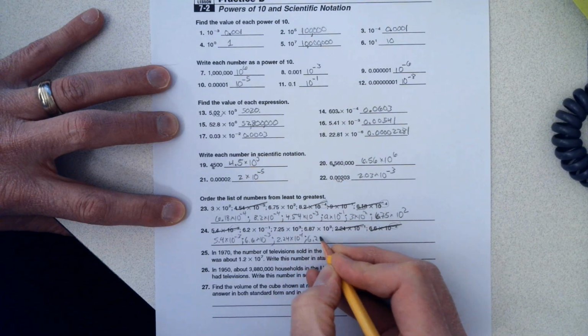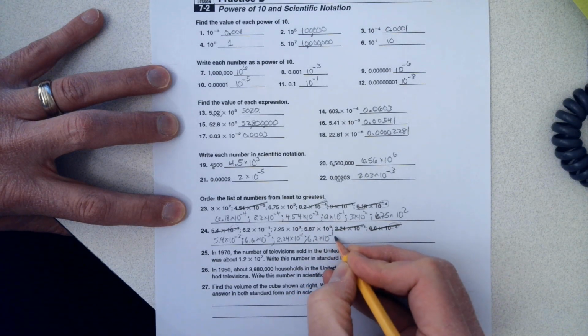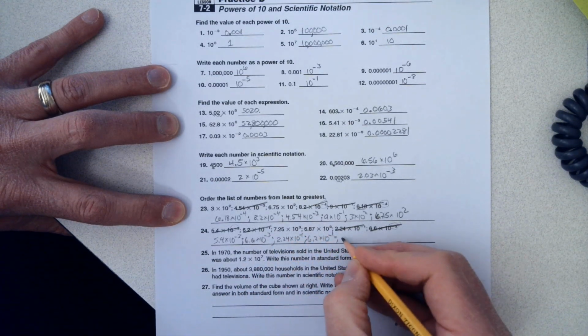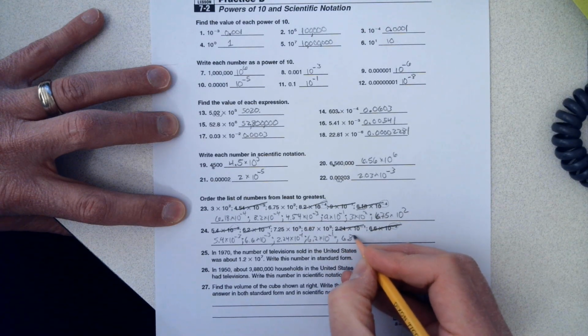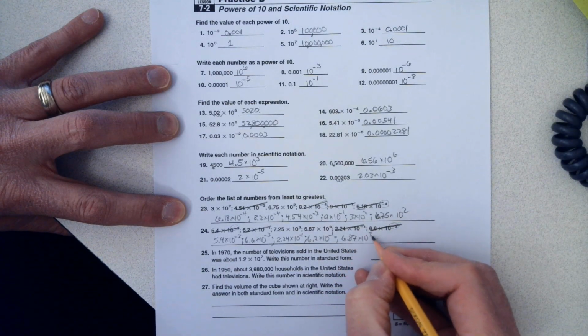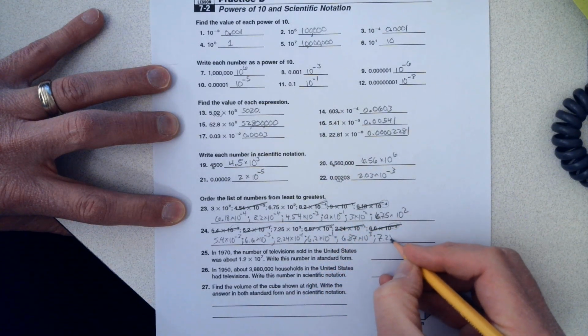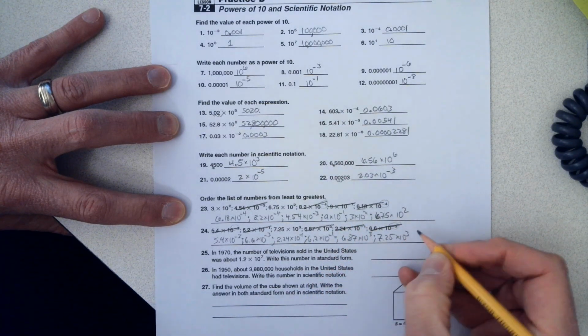And 6.2 times 10 to the -1. Takes that out. The third powers, the 6.87 is smaller, so that's times 10 to the third. Takes care of that one. Leaves the 7.25 times 10 to the third.